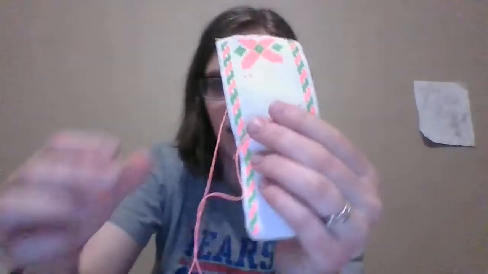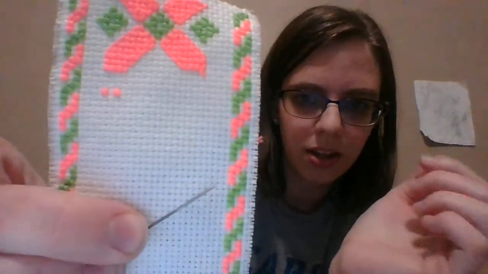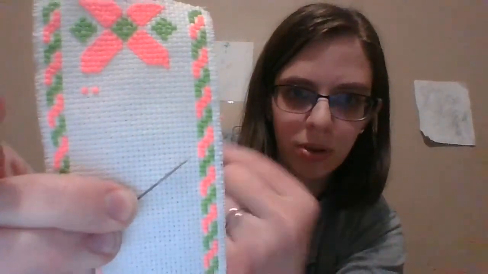I found a quote from Susan Fitzgerald that says, "Cross-stitch is comprised of X-shaped stitches done on fabric with an even and open weave like Aida or linen." So this is the Aida fabric, and it has the holes that you easily open weave through. And this is good for beginners.